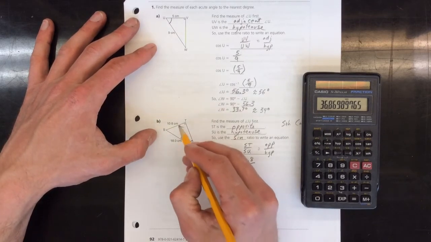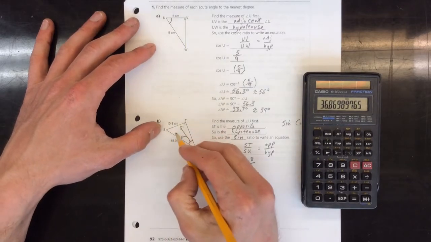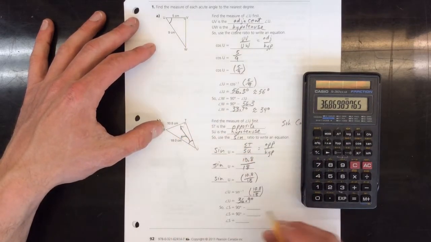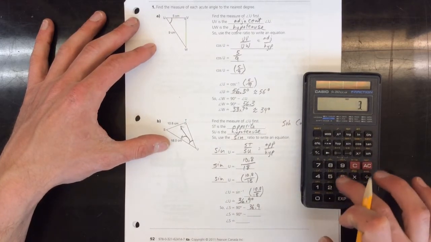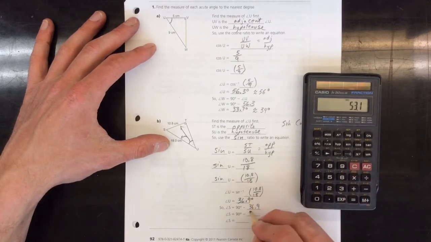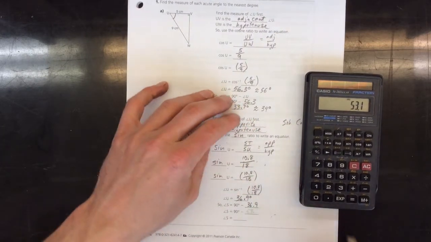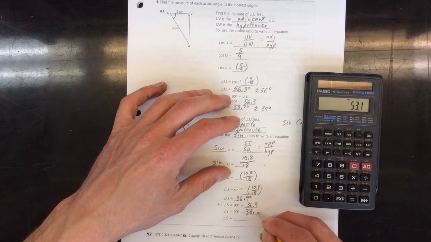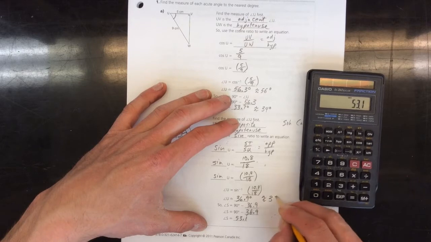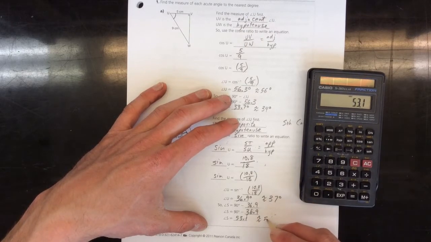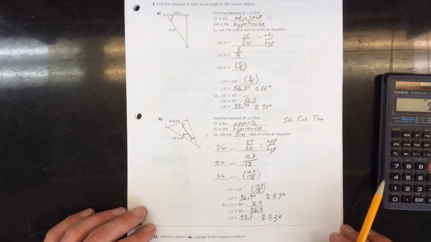And that's this one. This one's 90. So the whole triangle has to add up to 180. So there's only 90 minus U that will give me S. So 90 minus 36.9 will give me 53.1. So this is approximately 37 degrees, and this one is approximately 53 degrees. So I used sine to find the angle, and I used cosine to find the angle.